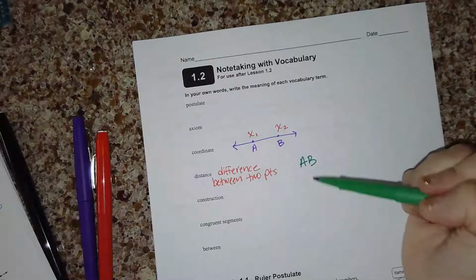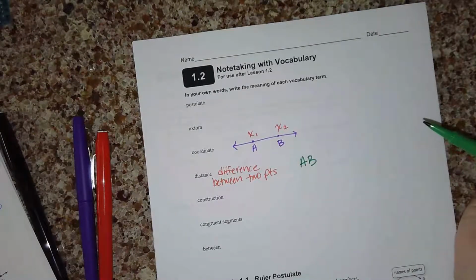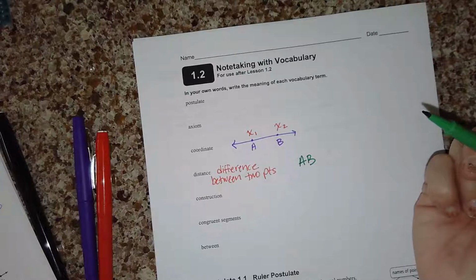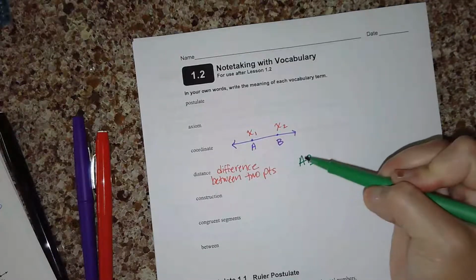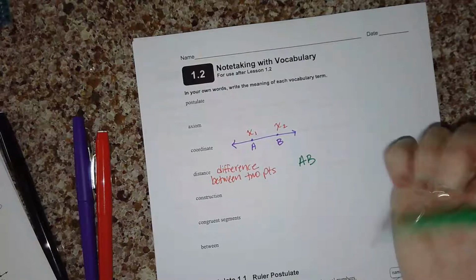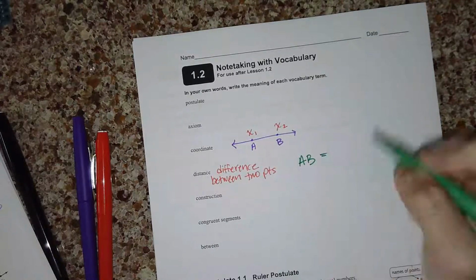First of all, when I write two letters like this, notice there's no symbol above them. There's no line segment, no ray, no line symbol or anything. What this means is I want to know the distance from A to B. That's what it translates into vocabulary-wise.